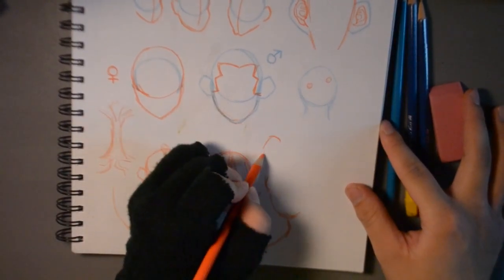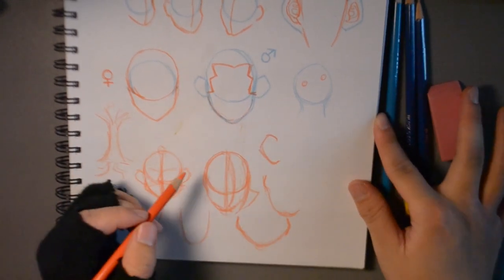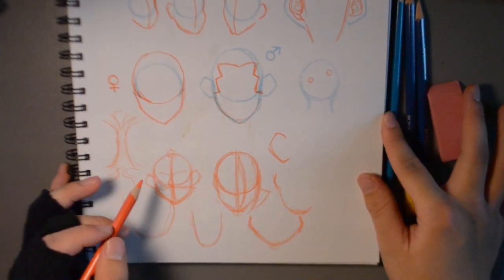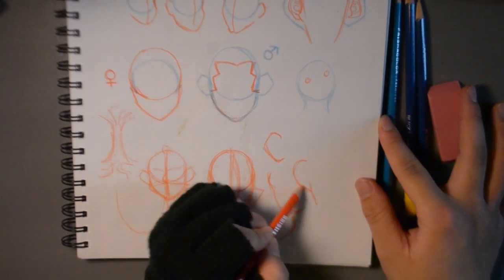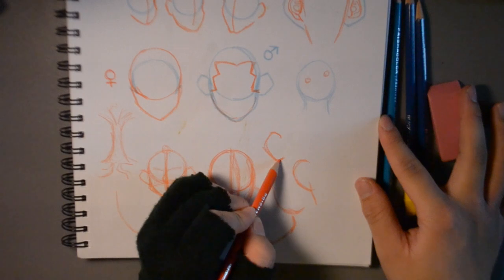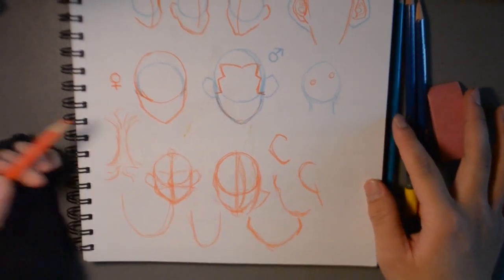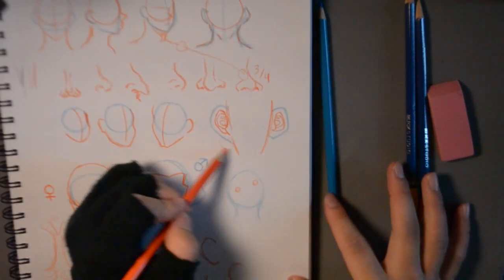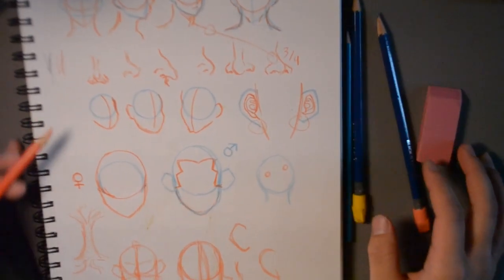There's this hooked ear. I don't really know the correct term for it, but then there's this one that just connects to the skin directly, unlike this hooked one. Or whatever you can come up with, really.